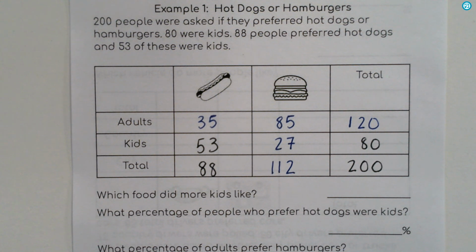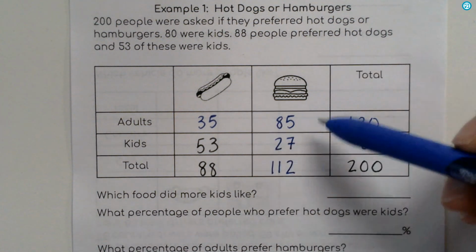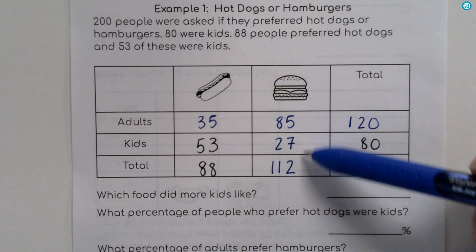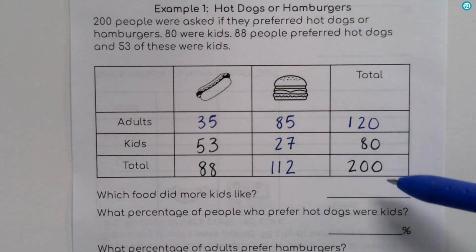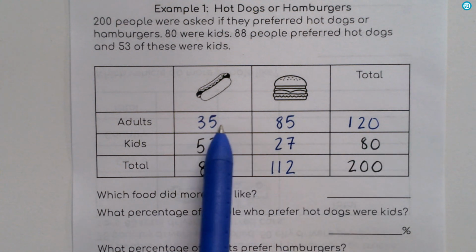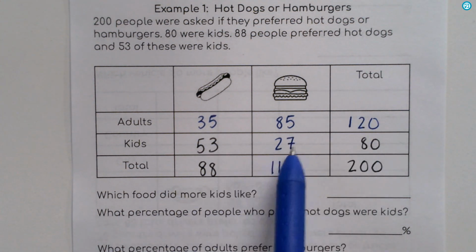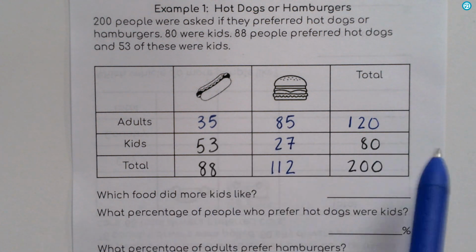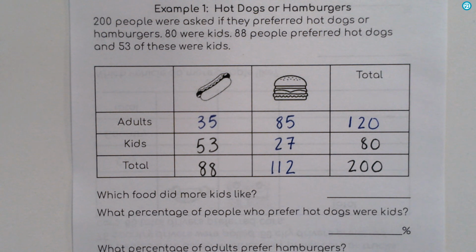Okay. If you want to check your table, you can do that by adding down in every column. So 35 plus 53 is 88. 85 plus 27 is 112. 120 plus 80 is 200. And adding across, 35 plus 85 is 120. 53 plus 27 is 80. 88 plus 112 is 200. So you can add down and across to check yourself every time.